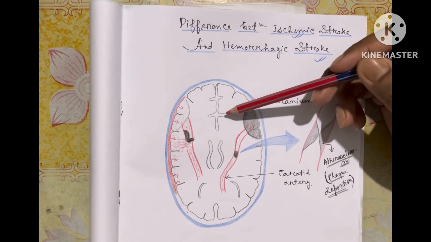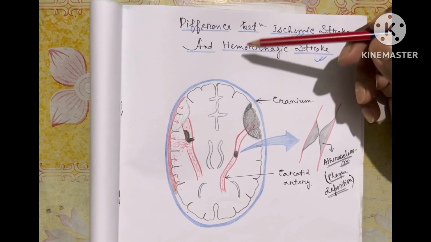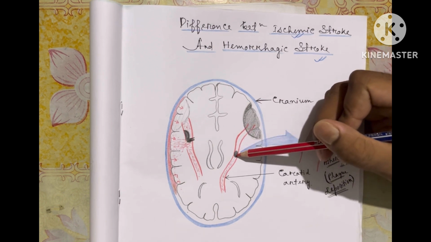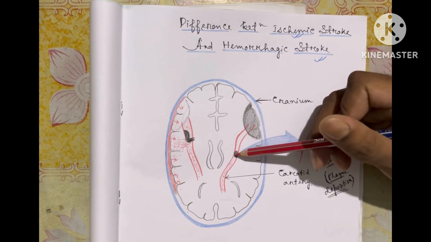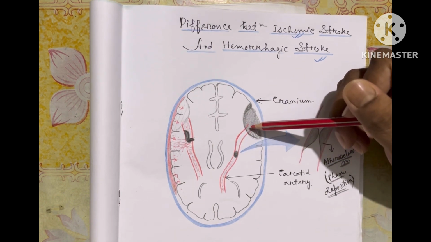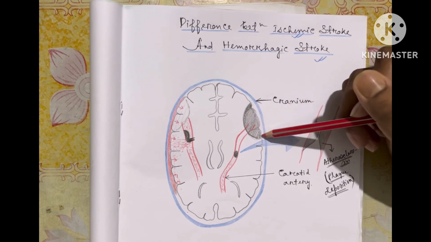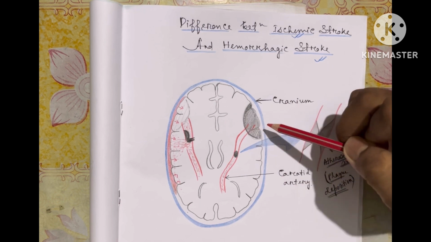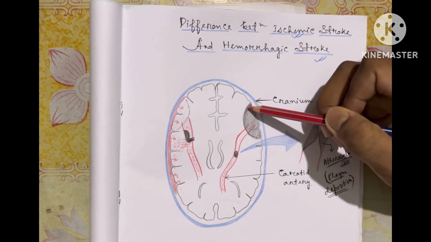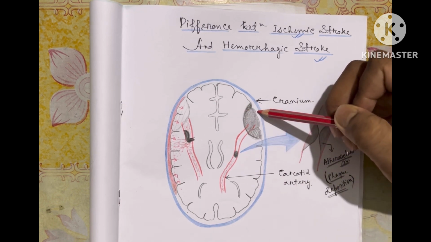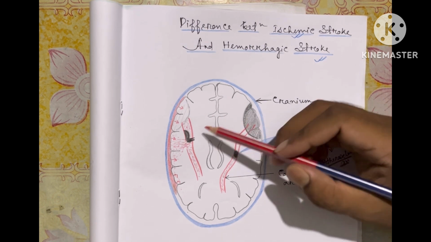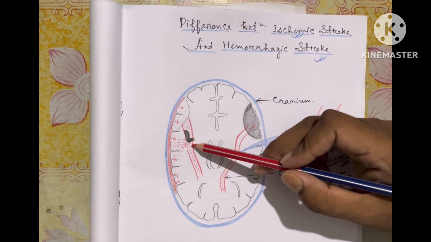Let's discuss in a fast forward way what happens in ischemic stroke. In ischemic stroke, there is a blockage in our carotid artery, and because of that blockage, the blood supply is interrupted or reduced to the certain area where that carotid artery is supplying blood, resulting in ischemia. It could be recoverable if we can remove that plaque somehow. Next one is, what is hemorrhagic stroke?